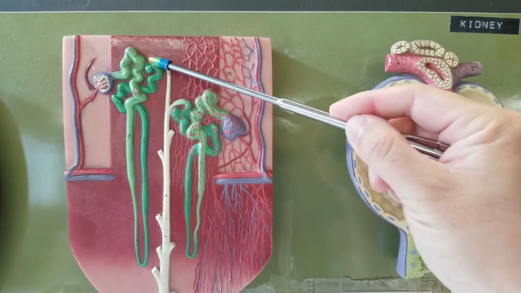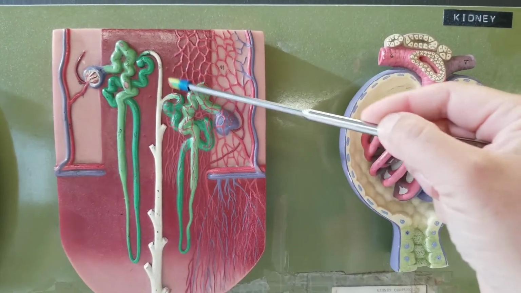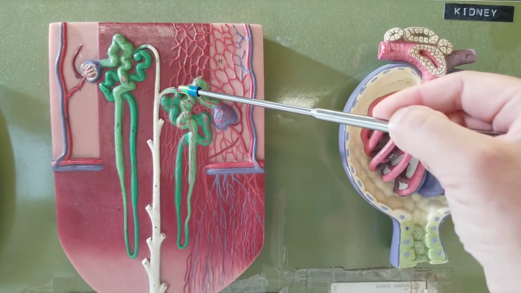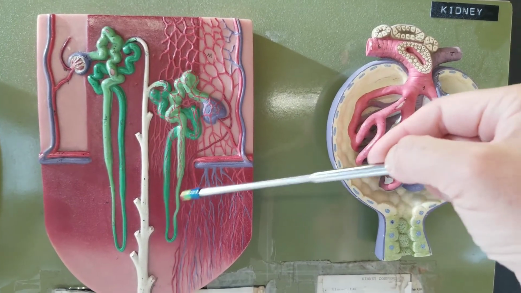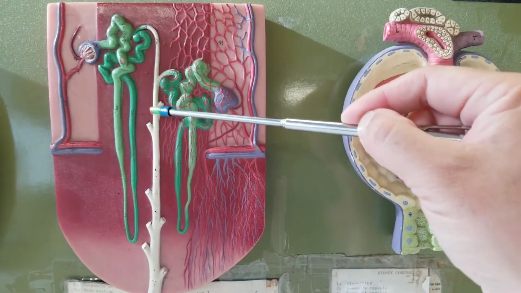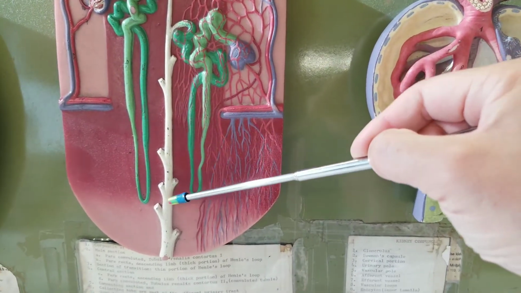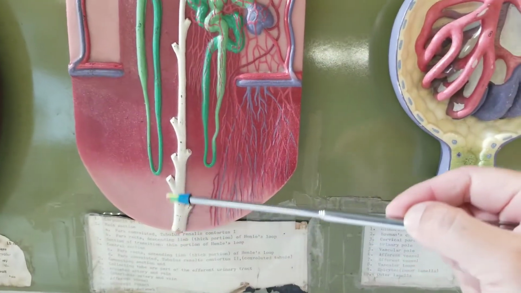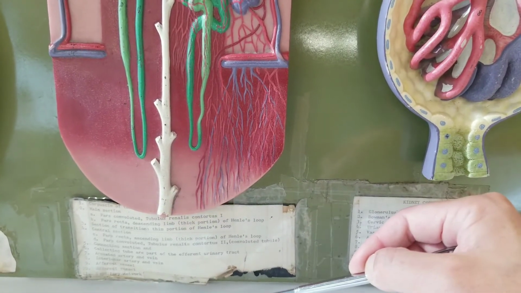Here we have a connecting tubule. This connecting tubule connects several nephrons, like this one and this one. There would be one here, one cut off here. Connecting tubules connect to the major collecting duct. This is a collecting duct. Once we get to the papilla, now it's a papillary duct. And then the urine will exit out here.